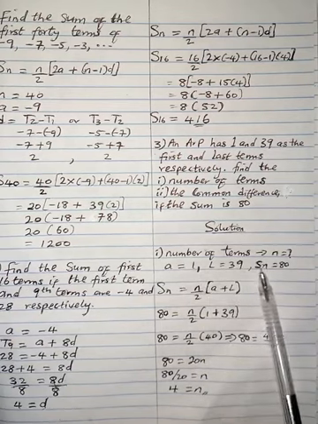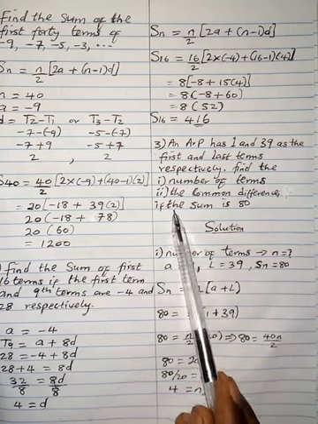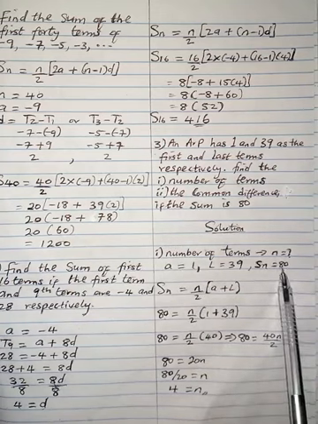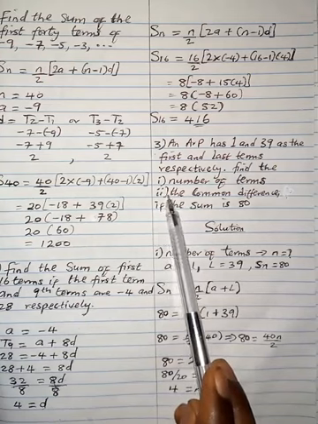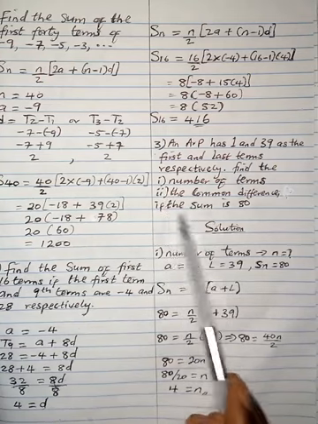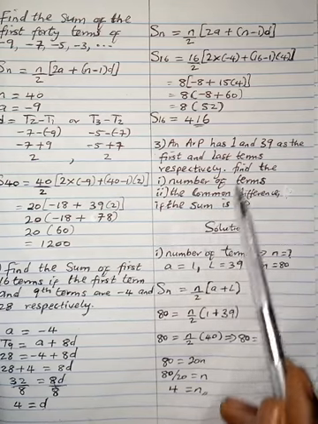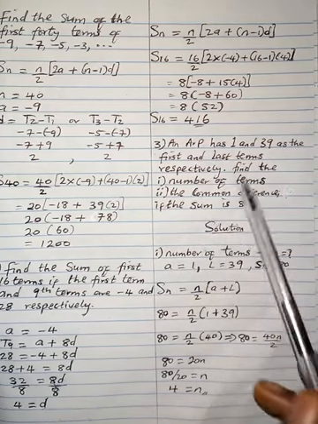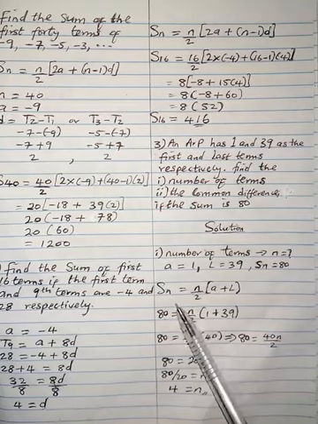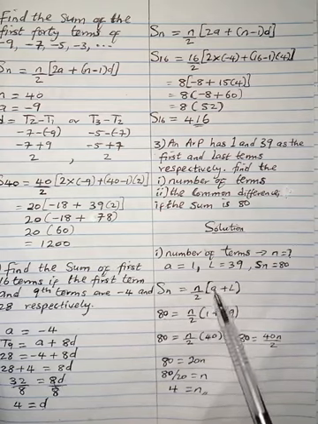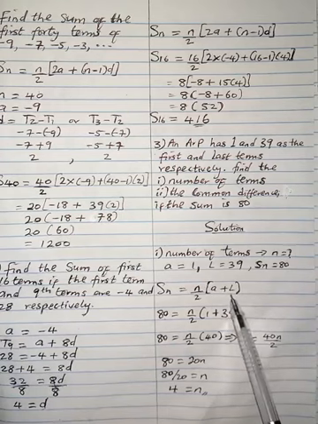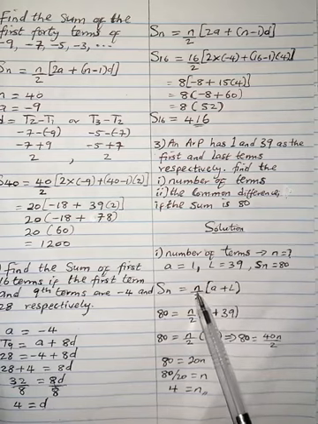The last term is 39. Now the sum, remember, was given to us as 80. Don't mind the fact that the sum was given to us after we must have stated the last term. This sum is needed. Without this sum, you cannot solve for the number of terms. Reason being that from the formula, we have S_n equals n over 2 bracket a plus l, and what we are looking for now is the number of terms.